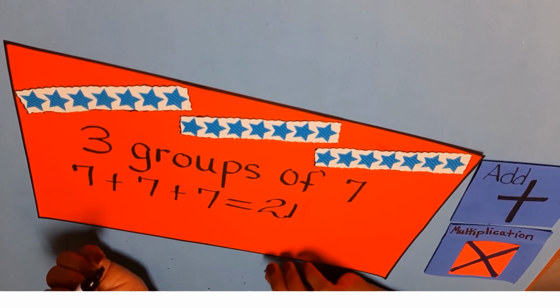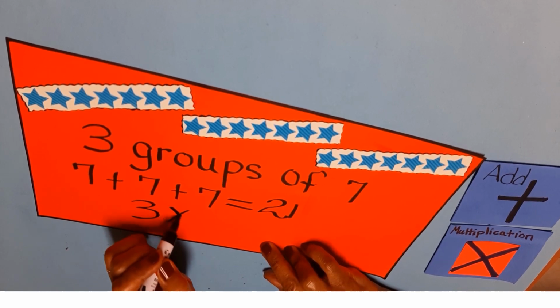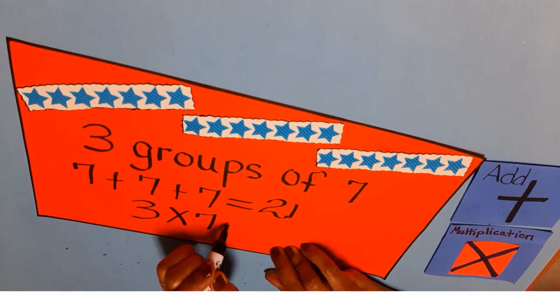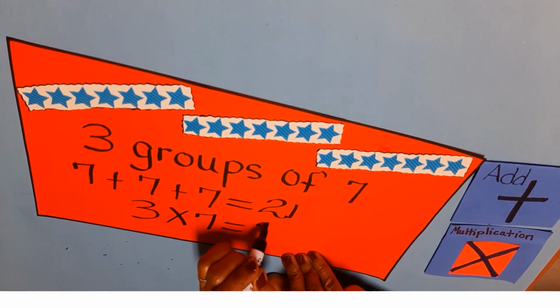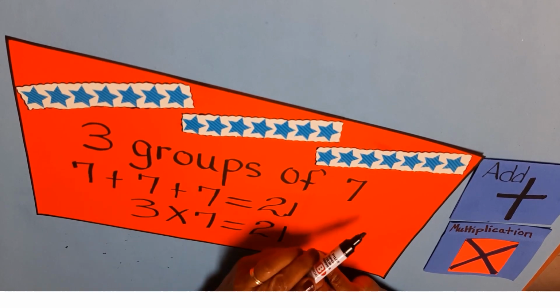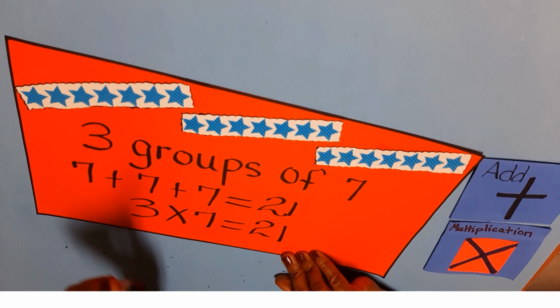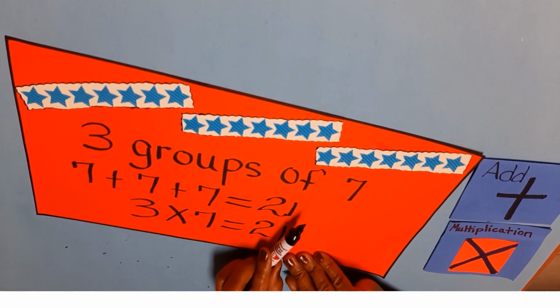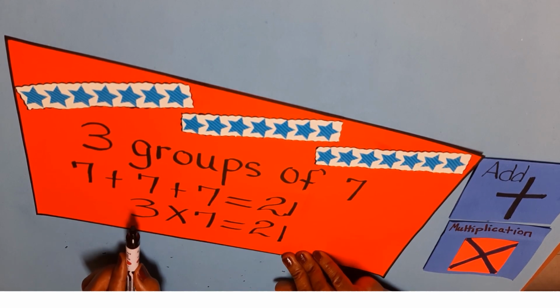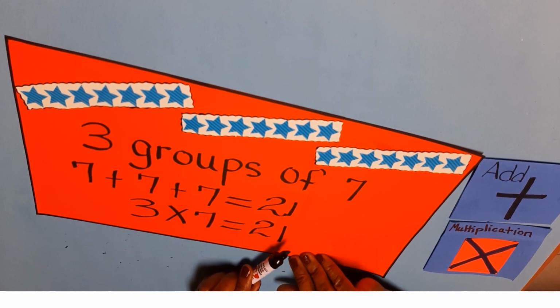But we can go the short way and say 3 times 7 equals 21. So we have 3 groups of 7. We say 7 plus 7 plus 7 equals 21. And we say 3 times 7 equals 21.